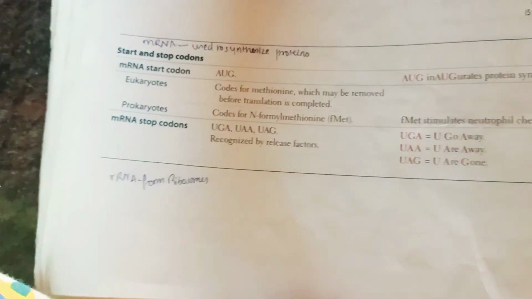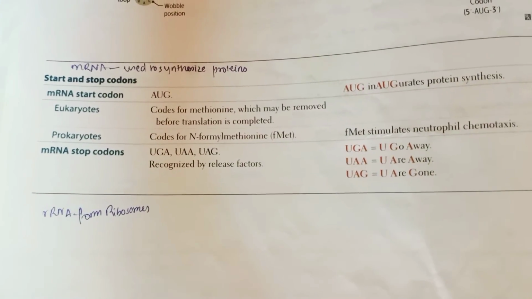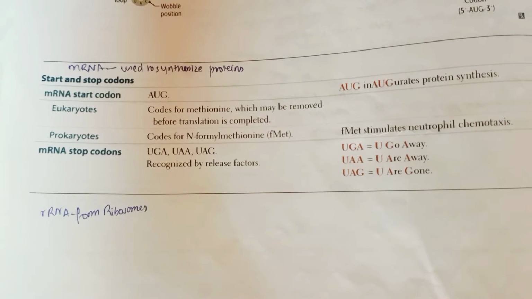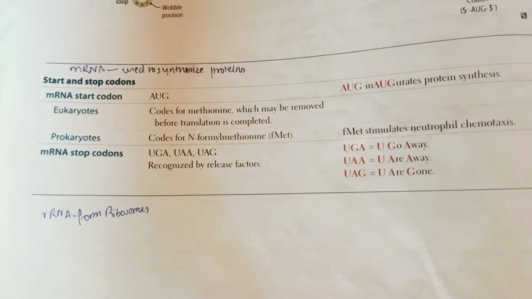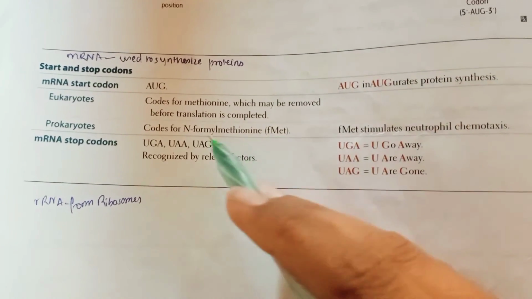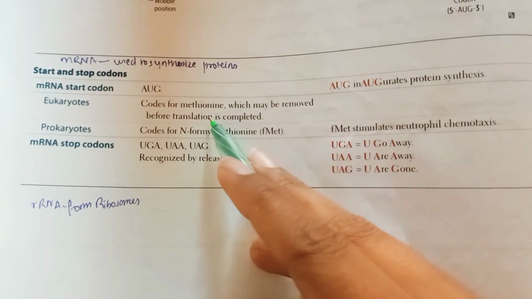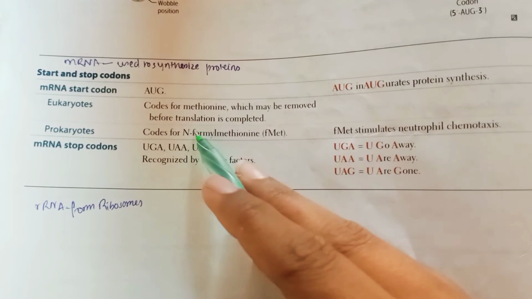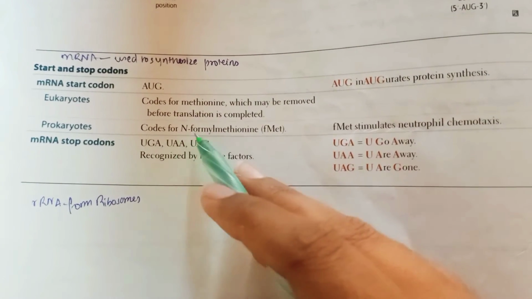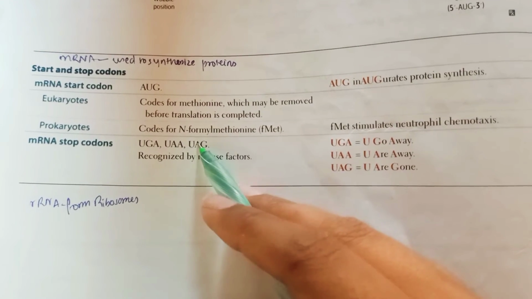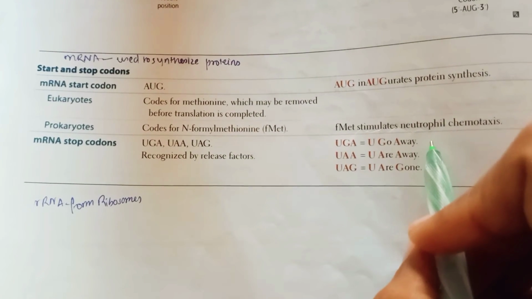So next, coming to start and stop codons, you can see eukaryotes and prokaryotes are different. AUG starts the process of protein synthesis. In eukaryotes it codes for methionine, which may be removed before translation is completed. And in prokaryotes it codes for N-formyl methionine, which stimulates neutrophil chemotaxis.